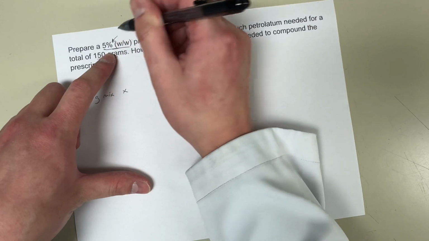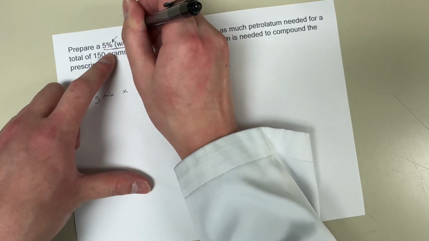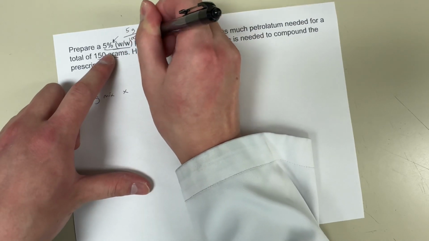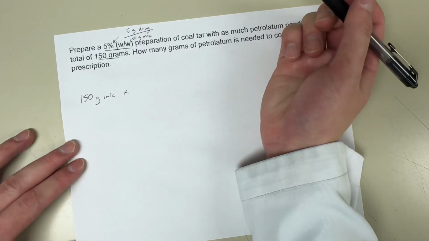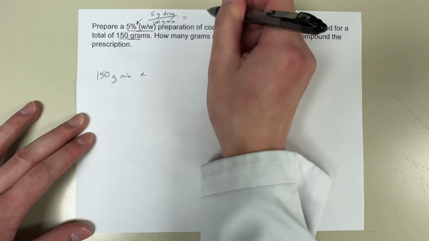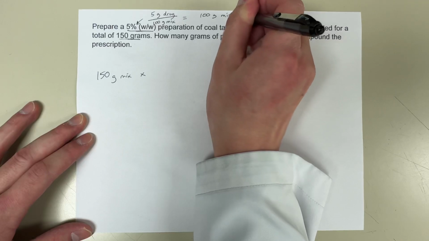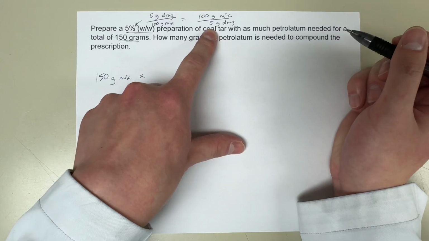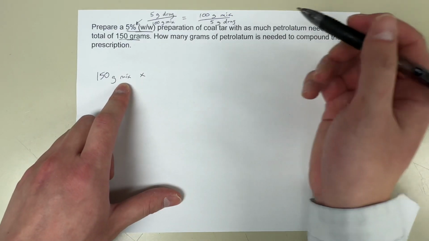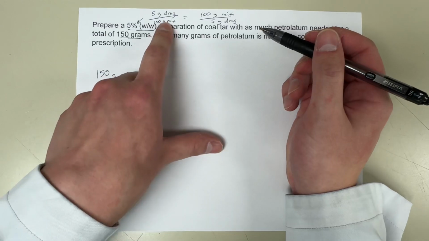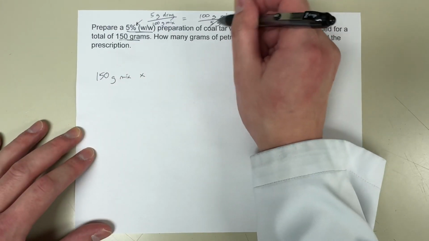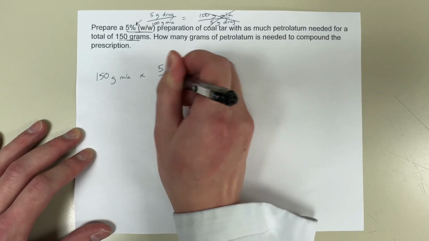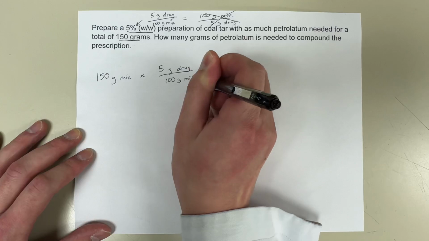So 5% weight over weight could mean 5 grams of drug over 100 grams of the mixture, or it could also mean 100 grams of the mixture over 5 grams of the drug. So it could mean either one of these two. But how do I know which one to use? Because I want the grams of the mixture here to cancel out with grams of the mixture here. That's why I'm not going to use this one. So 5 grams of drug over 100 grams of the mixture.